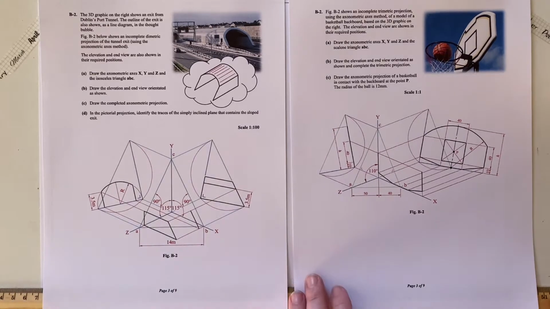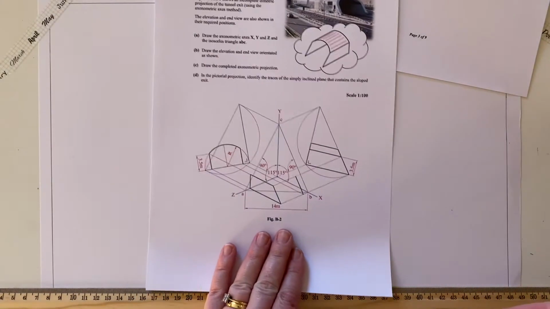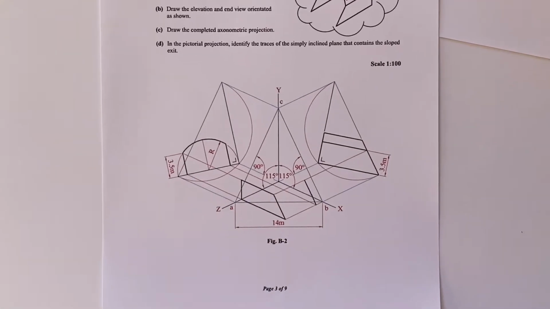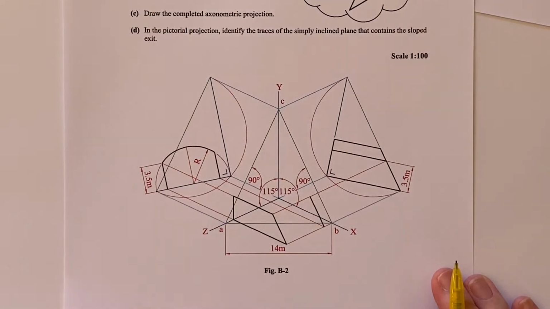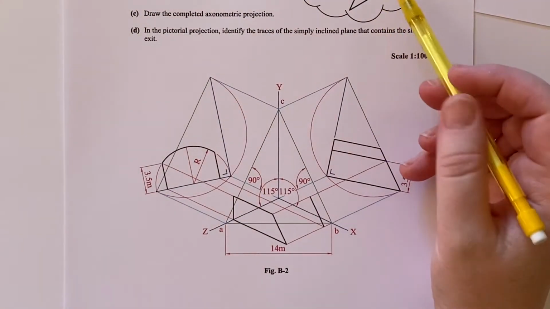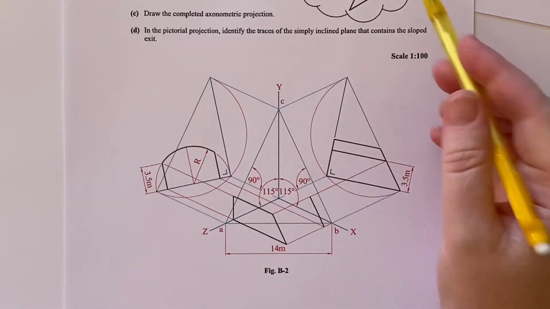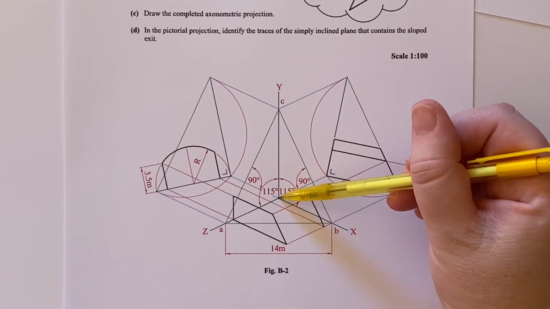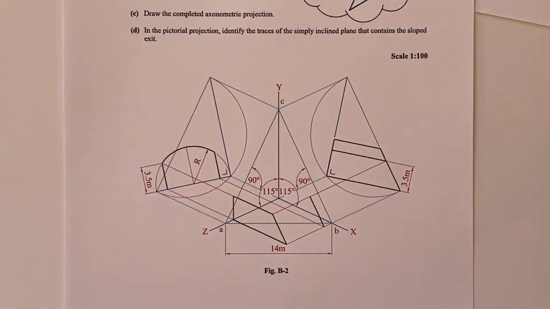Okay, so just to recap a little bit on this one first. Let me zoom in here a little bit. We were given this picture, this shape, whatever you'd like to call it. The graphic shows an exit from Dublin's Port Tunnel. The outline of the exit is also shown as a line diagram in this thought bubble. The problem people had was the setup, because I did do a video on this question already, and it was to do with 115 degrees and the basics and logistics of getting around that and getting that done.